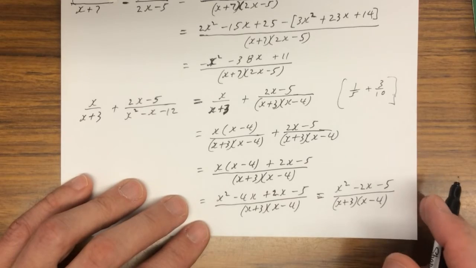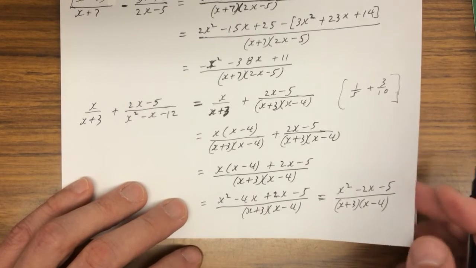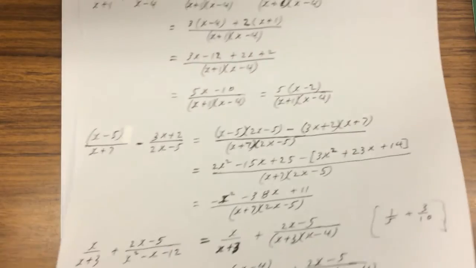And no simplifying at this point, so we don't have any restrictions. Okay?